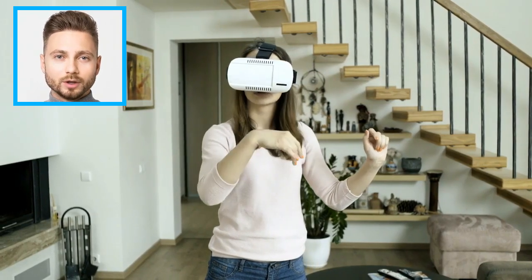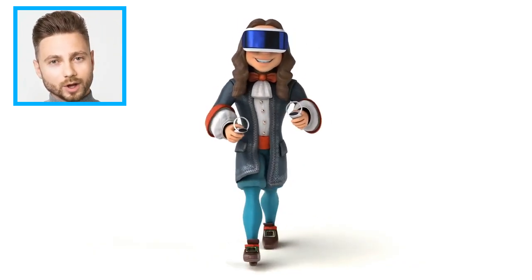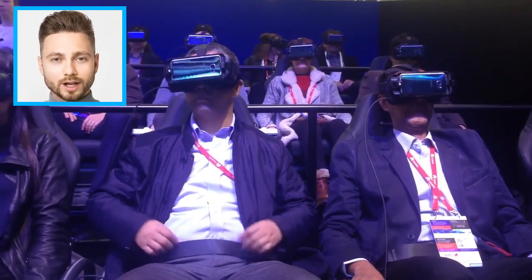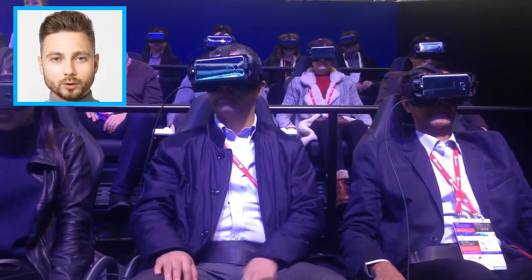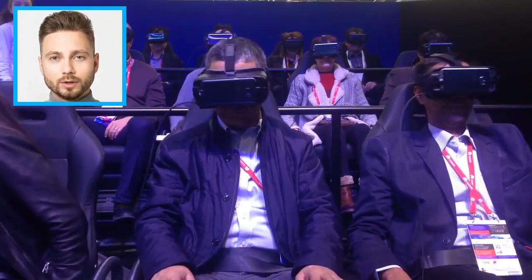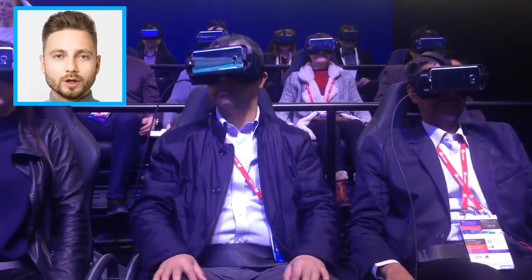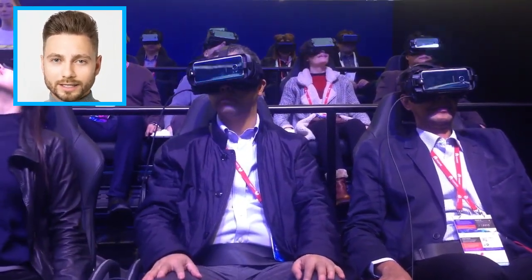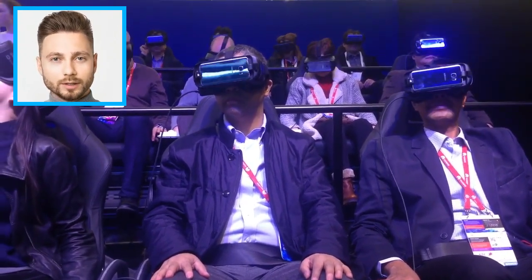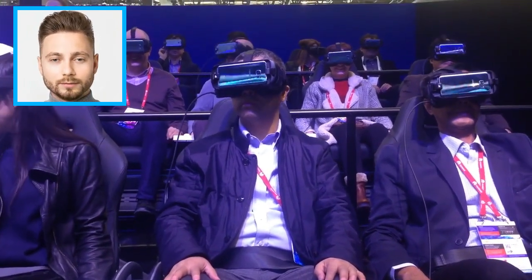By immersing the user in a virtual world, VR technology aims to create a sense of presence, where the user feels as if they are truly present in the virtual environment. This is often achieved through the use of stereoscopic displays that provide separate images for each eye, creating a sense of depth, and tracking systems that monitor the user's movements and adjust the virtual environment accordingly.